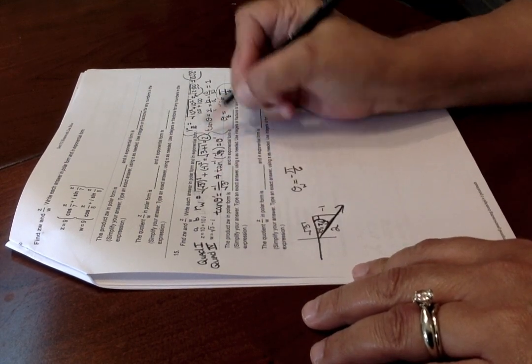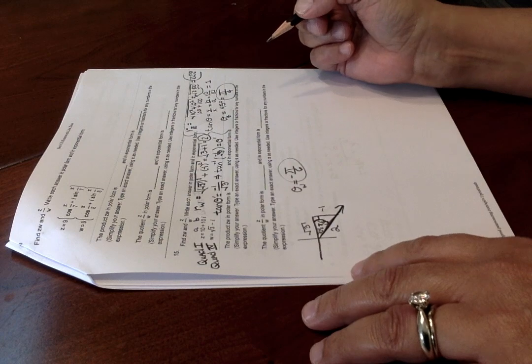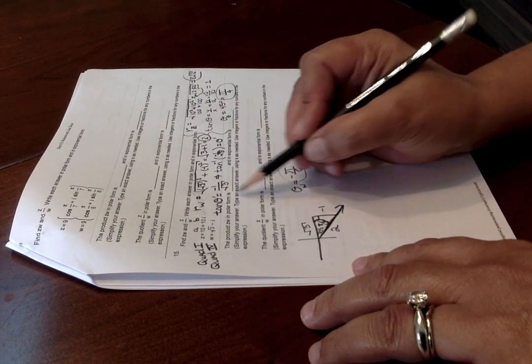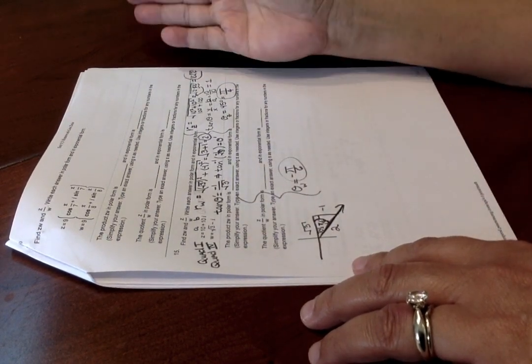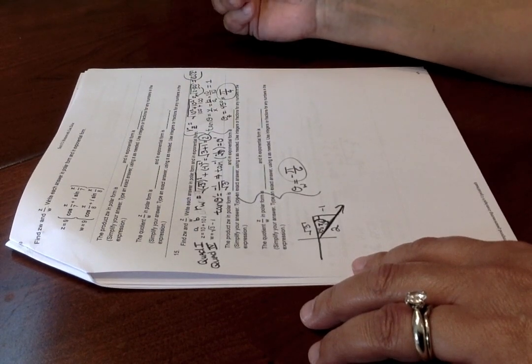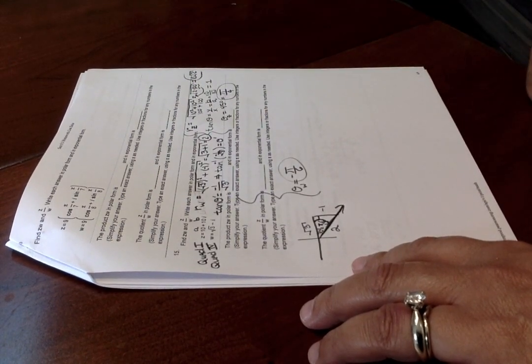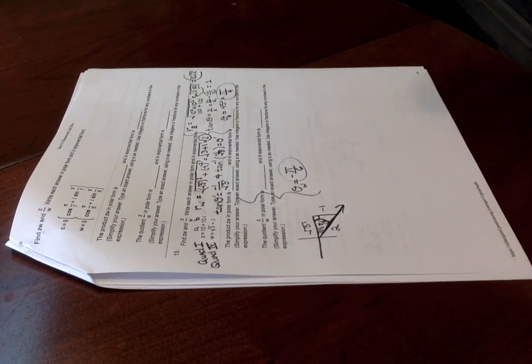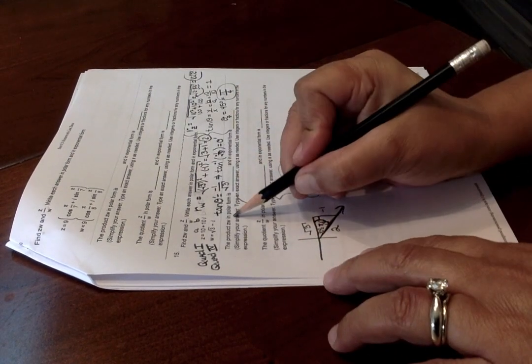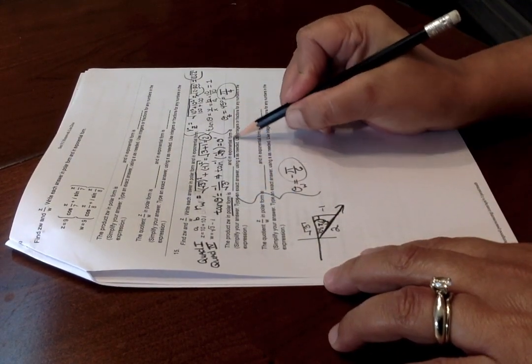Okay, so we have the R value. We also have that. Okay, so we got two sets of information. We have the stuff for the W, and we have the R and the theta for the Z. Now we can do the product and the quotient, and we can do them in both polar form and complex form because they want these answers in polar and complex form.